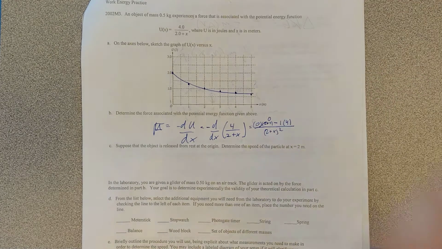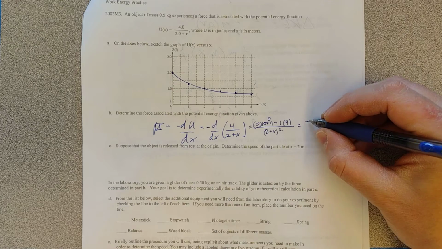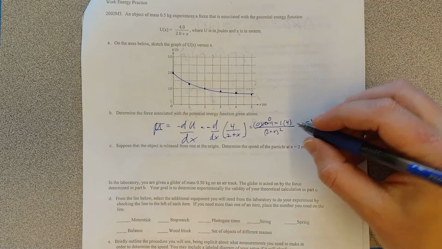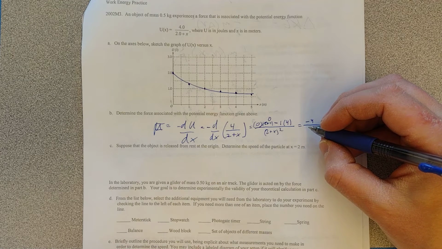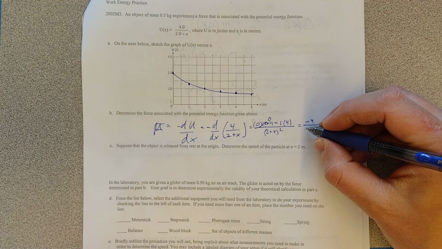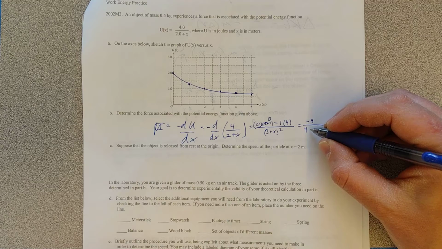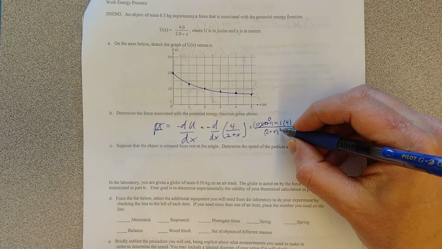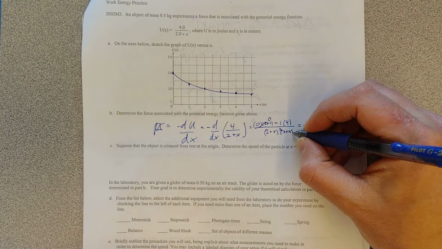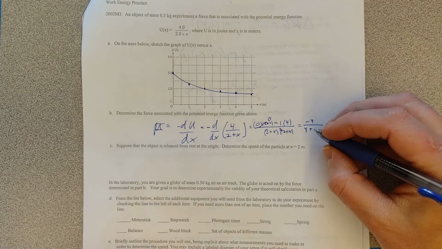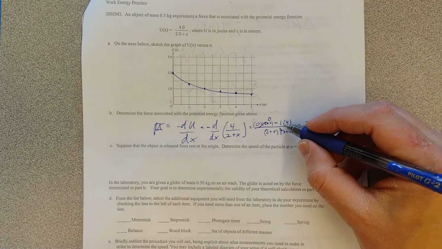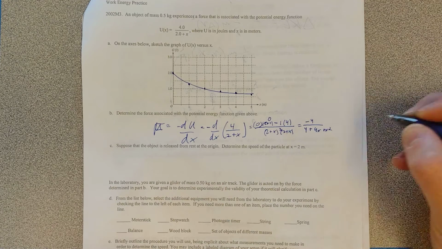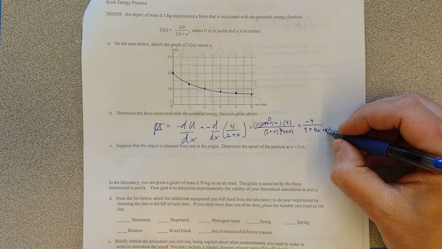So then you get -4 over, then you've got to FOIL this, right? I've got to write it like this to think it through: F, O plus 4x, I, and then L plus x squared.